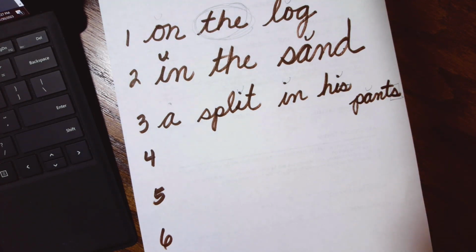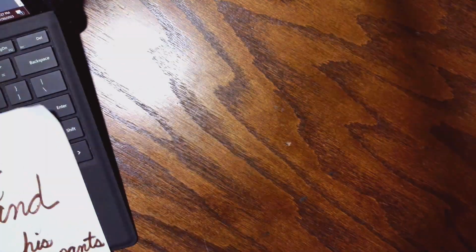Number 4. In a pot. Echo. In a pot. Echo. In a pot.